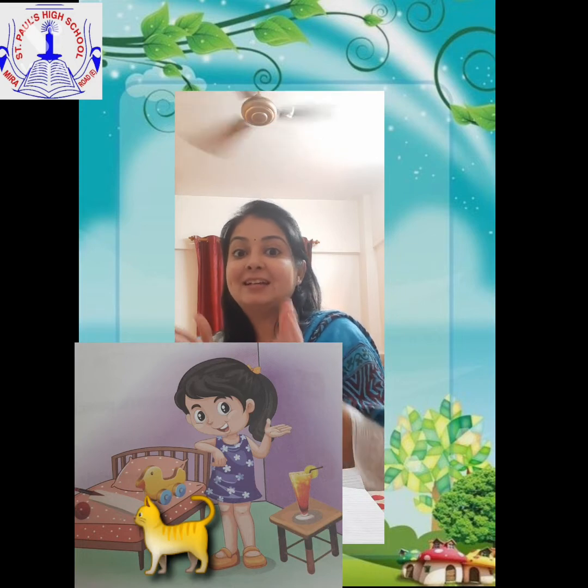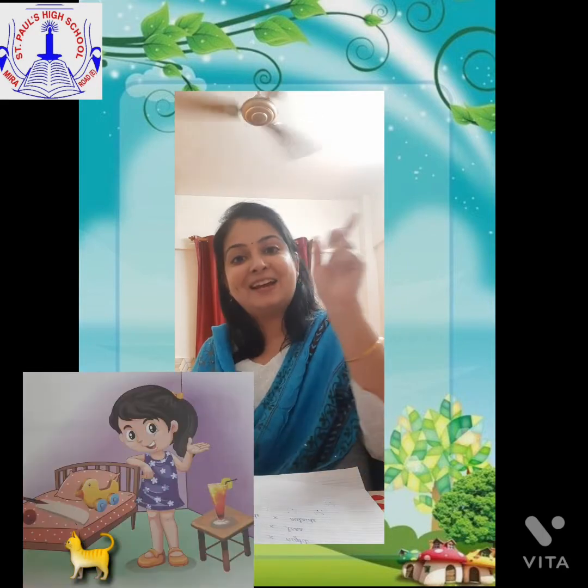Now what can you see on the screen? You can see a cat inside the house. Now I am changing the image. Now the same cat is there, but this cat is outside the house. Inside, outside. So opposite of inside is outside.